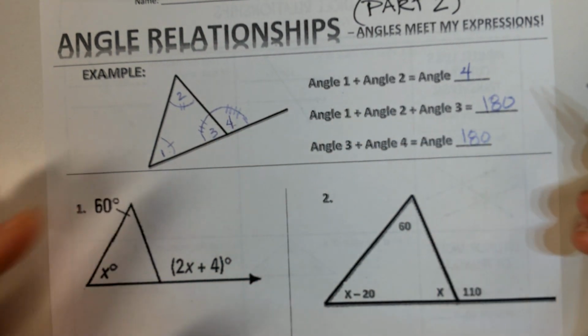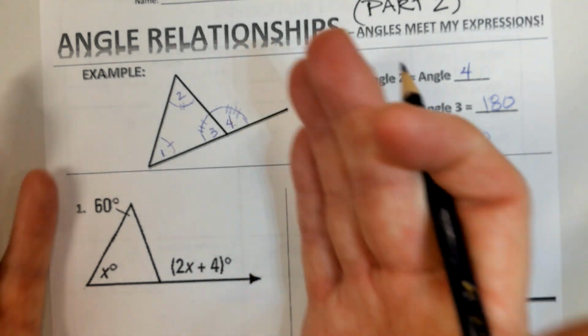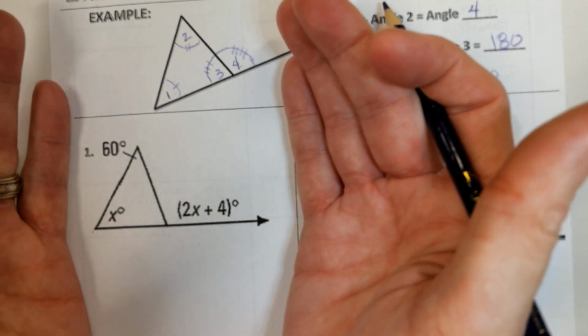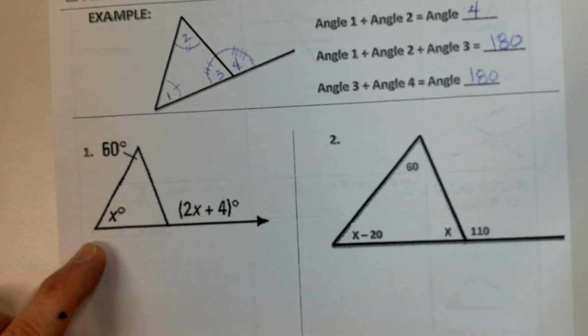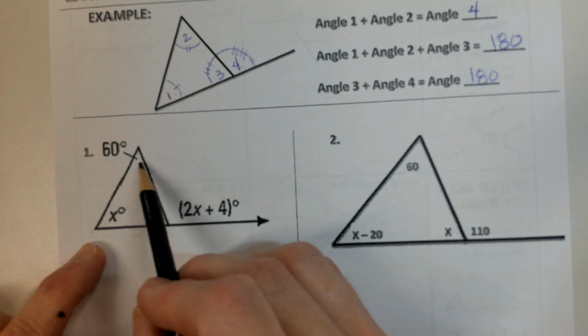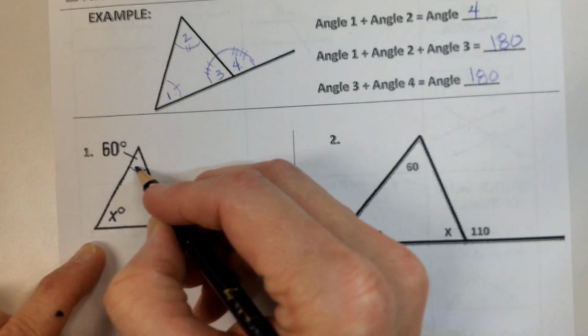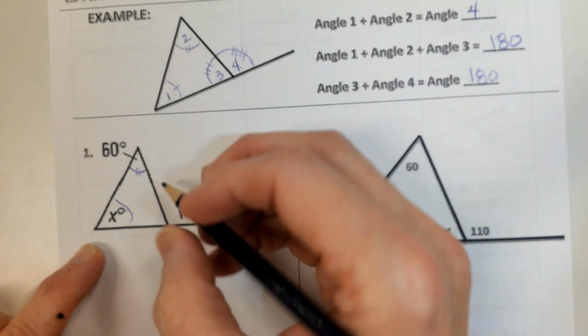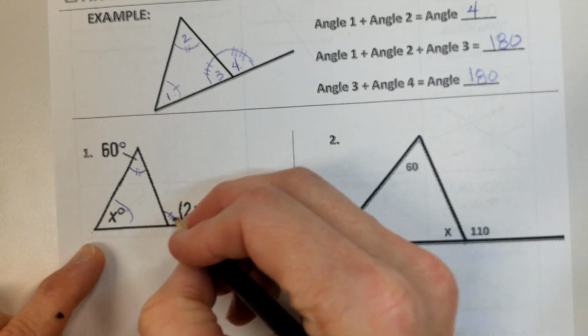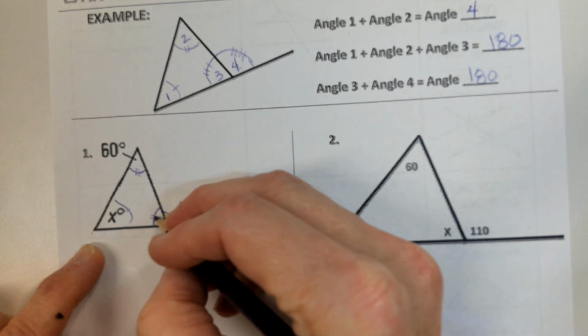Okay, now we've got that information as a reminder. So look at this problem. This is interesting. Right now, instead of having actual values, we do have the value of angle number 2. We've got an x where number 1 is. Here's number 4, 1, 2, 3, 4, and here's angle 3.